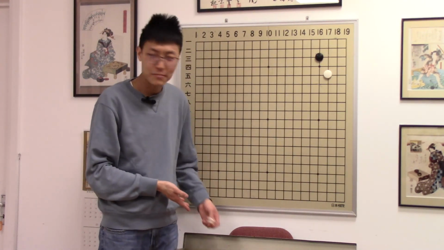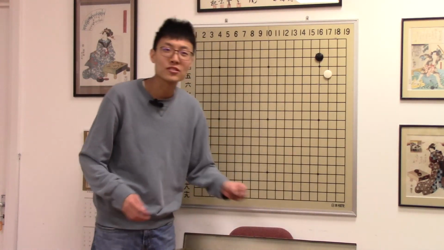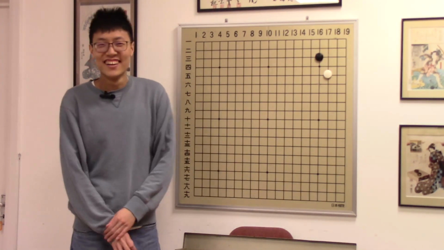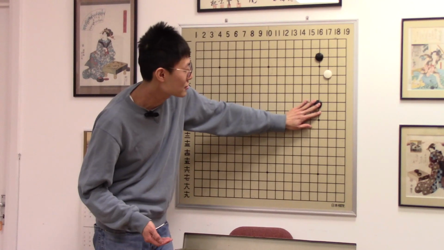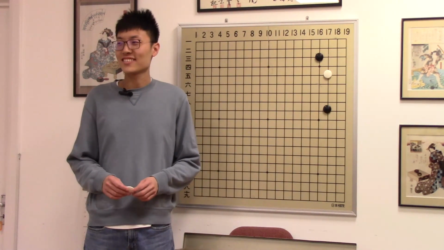So what else can black play? Pincer. Yes. We are coming to the most exciting part, the pincer. But I'm not going into any exciting variations yet. Maybe we can start off with a 3-space or 2-space pincer. So what is white going to play next? Press down.